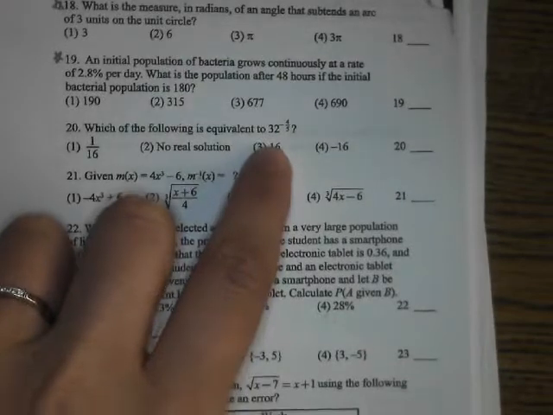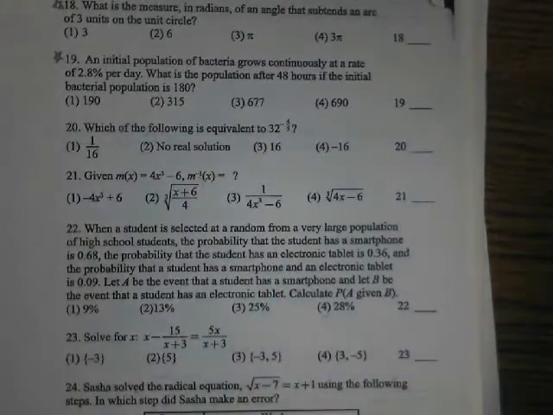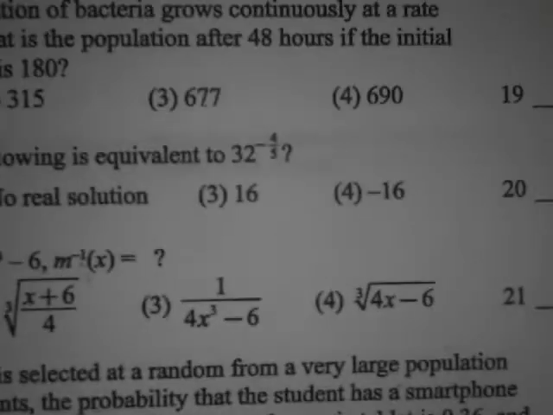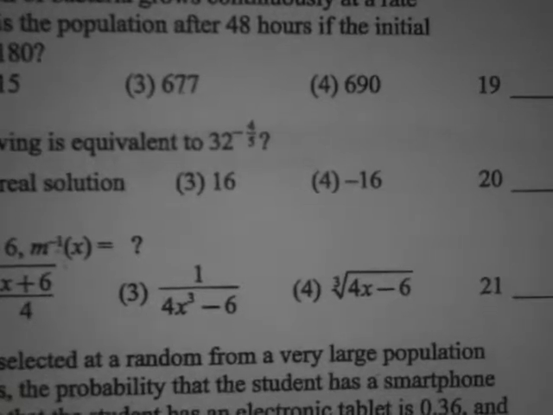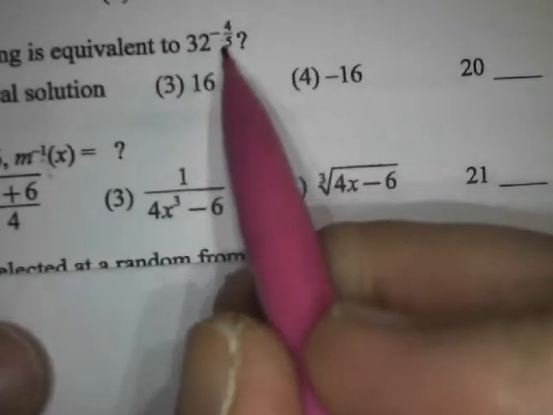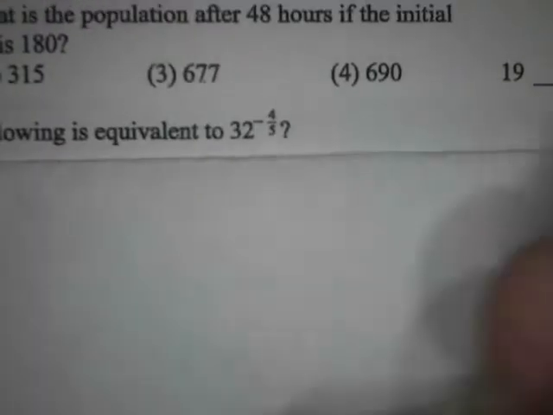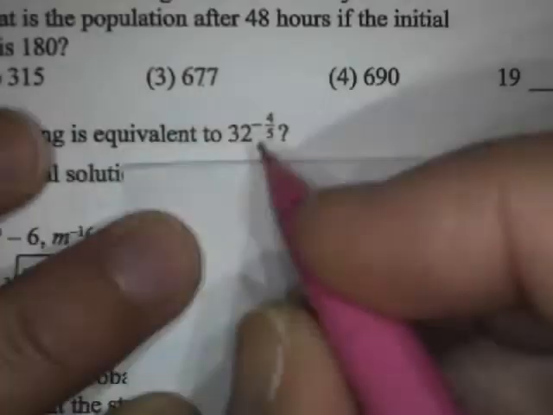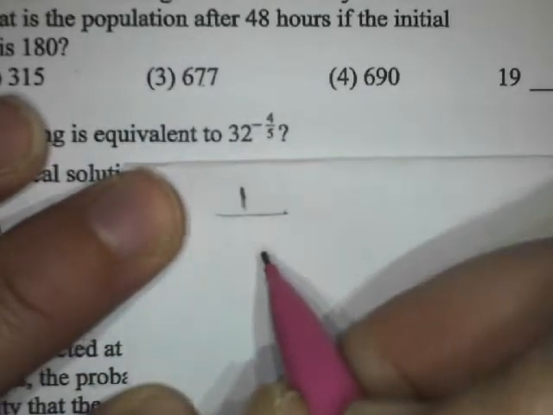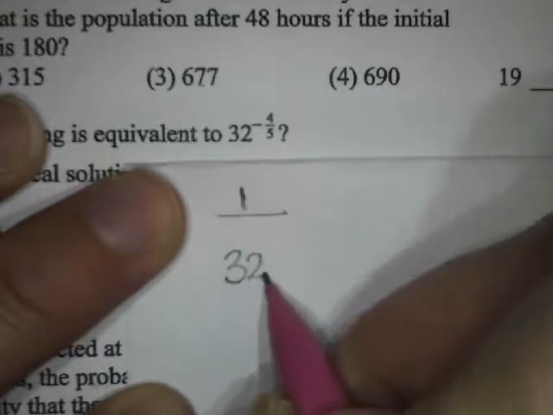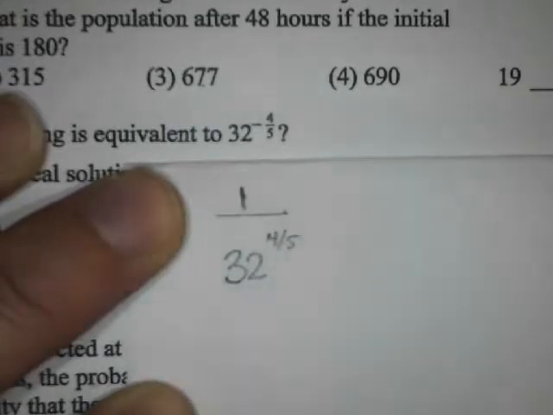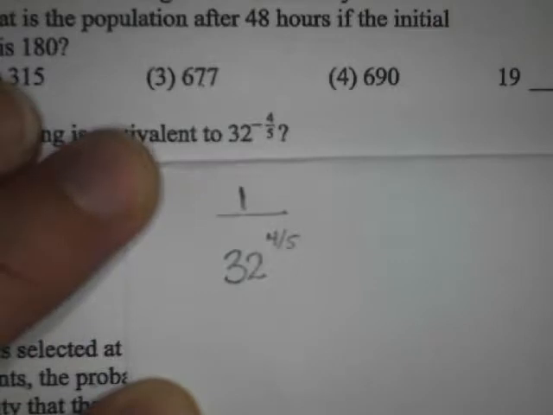Number 12. 20. Which of the following is equivalent to? Okay, so I'll tell you one thing. It's an exponent rule problem, so you've got to simplify out the negative exponent first, so that anytime something's raised to a negative exponent, we have to bring the base, which is 32, to the denominator, and now it's going to be raised to the 4/5 power. So that's the first piece.